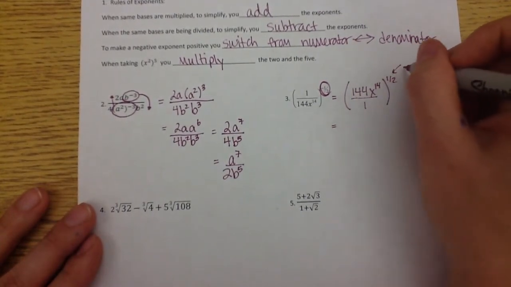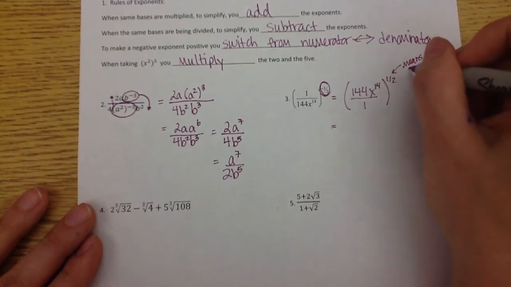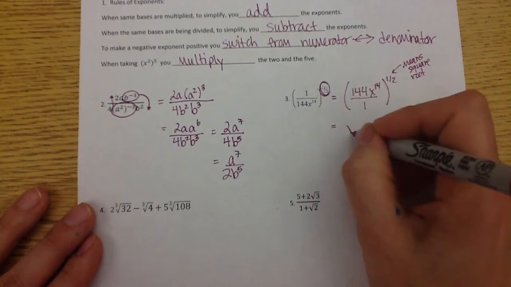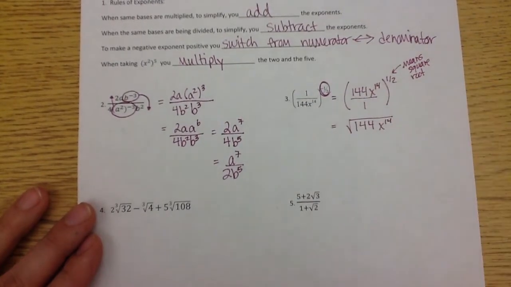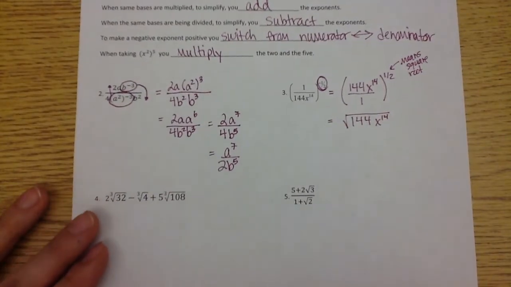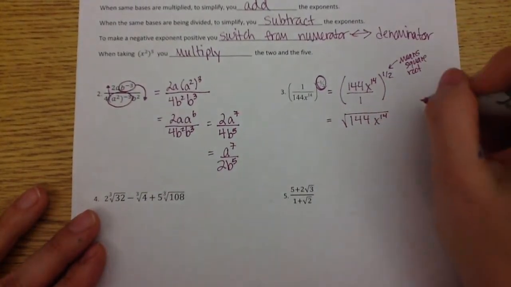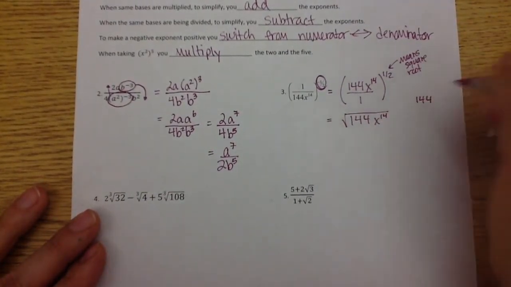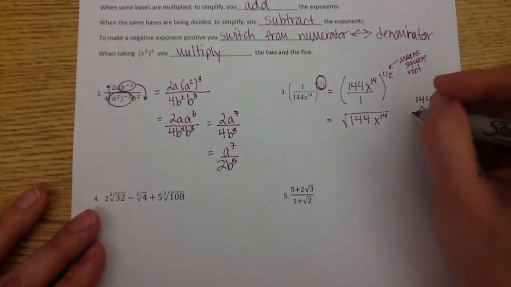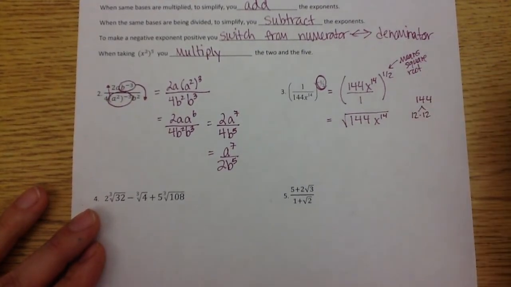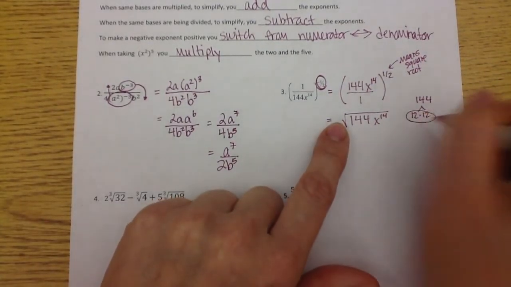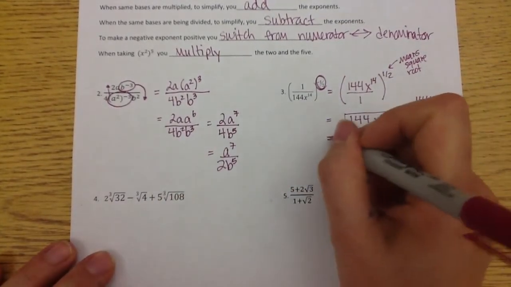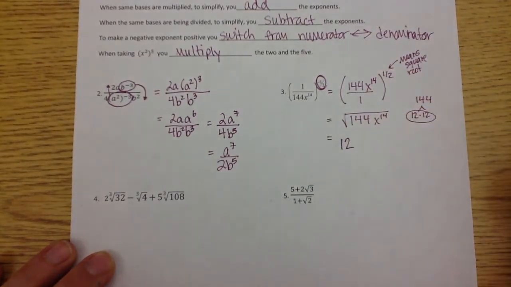That exponent of 1/2 means a square root. So I will rewrite this as the square root of 144x to the 14th. And then I'll need to simplify that radical. So I'll break my number down. The 144 breaks into 12 times 12, and I could keep going, but once I see that I have 2 of the same number, they can come out of the radical, so I'll have 12 outside the radical.